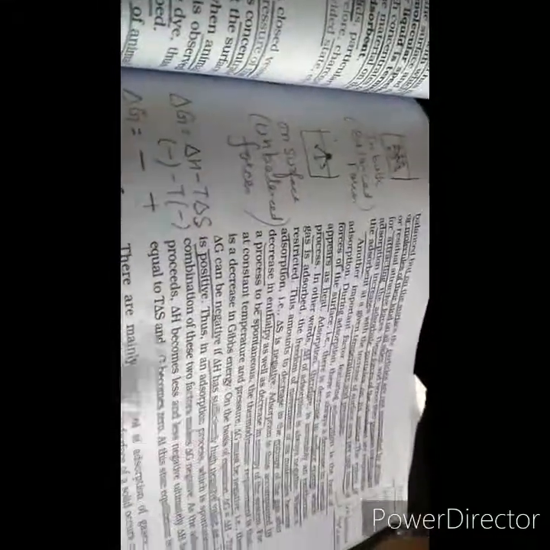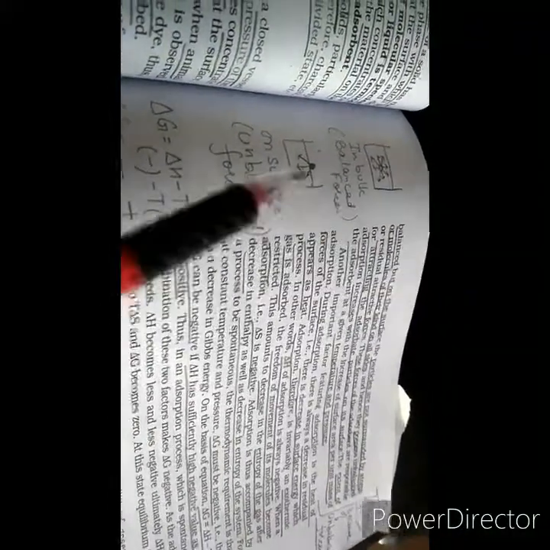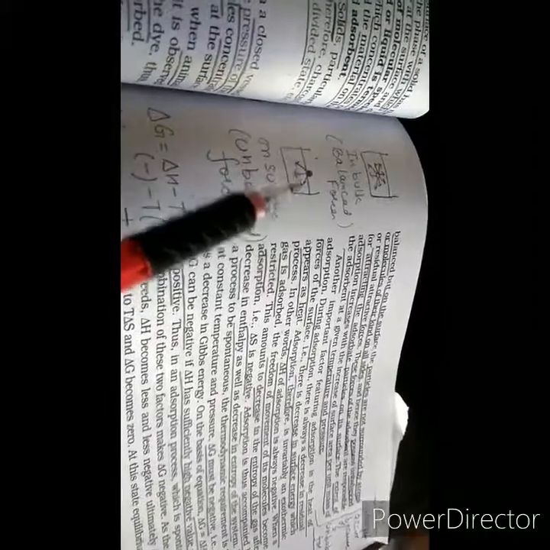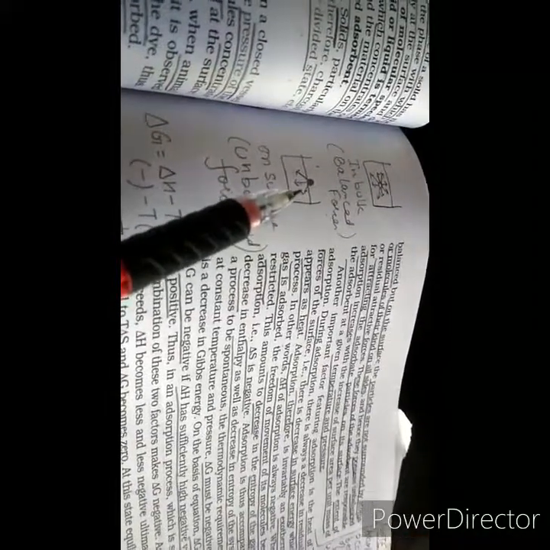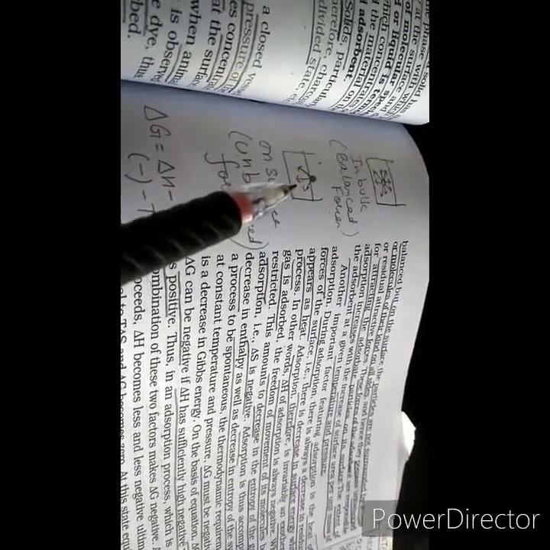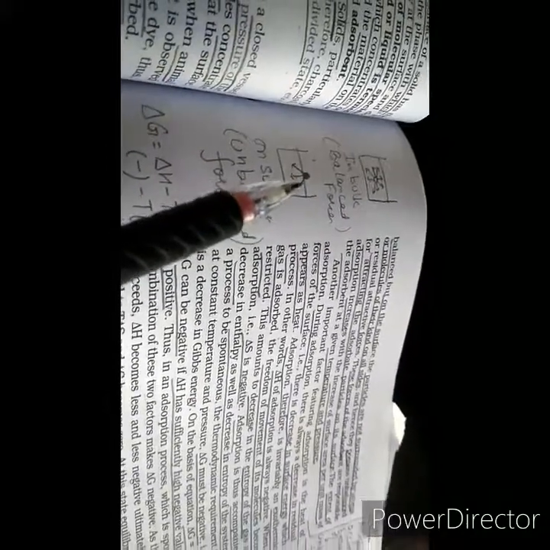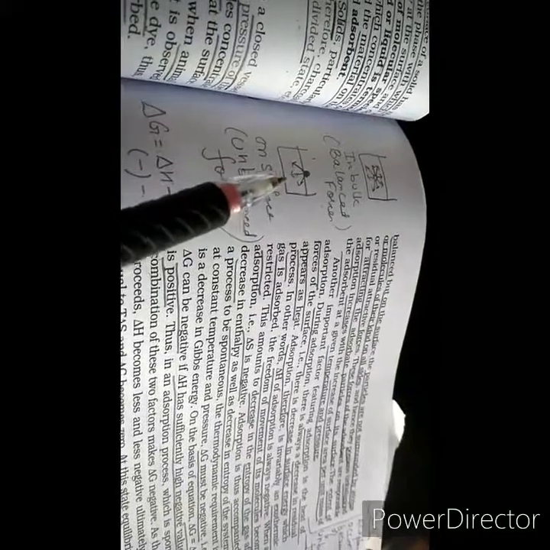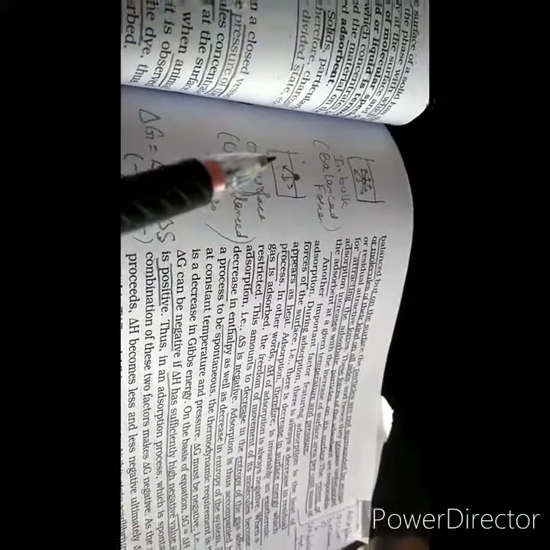We have studied that delta H of adsorption is negative. Now you know why it is negative. Again, let me explain. Delta H is negative because when the surface starts attracting the particles, after some point of time, the attractive forces decrease, and when there is a decrease of attractive forces, the surface energy decreases, and that energy appears in the form of heat.